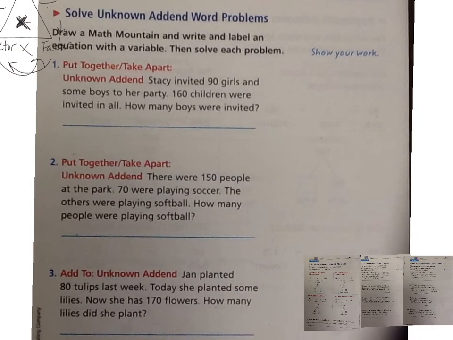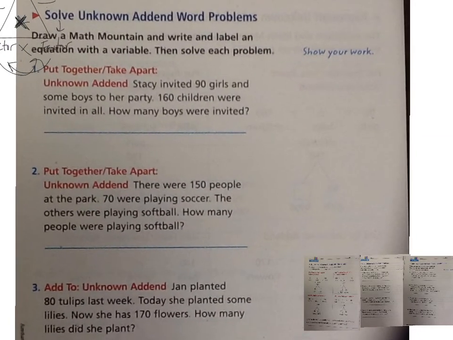Okay, this says draw a math mountain to write and label an equation with a variable. Then solve each problem. We worked on it last unit. We worked on equations with variables. Remember, a variable can be any letter you want. I use n a lot. Don't know why. I just like to use n.